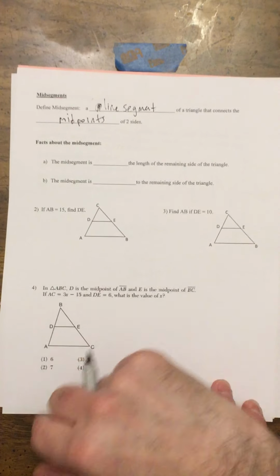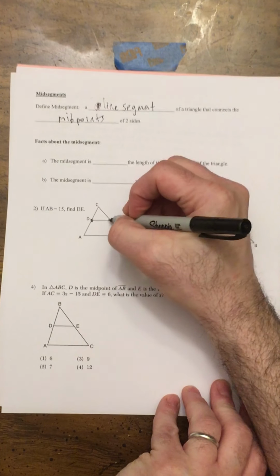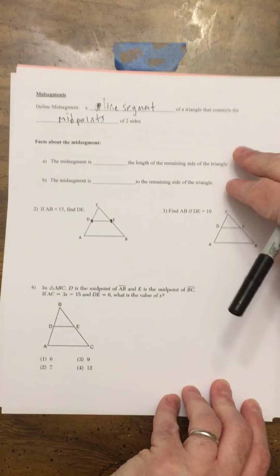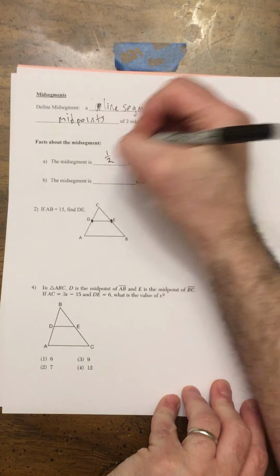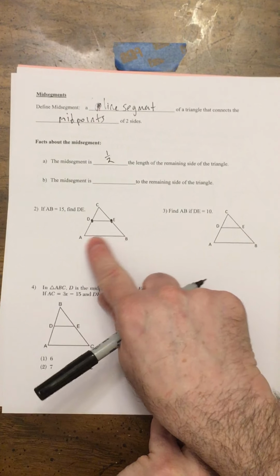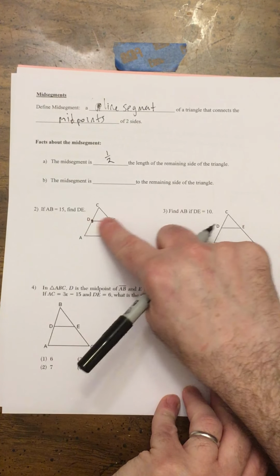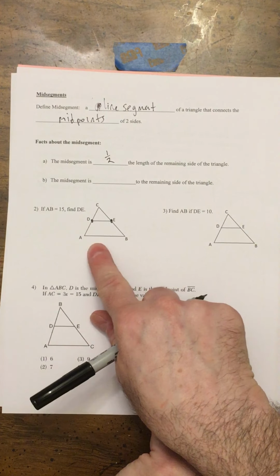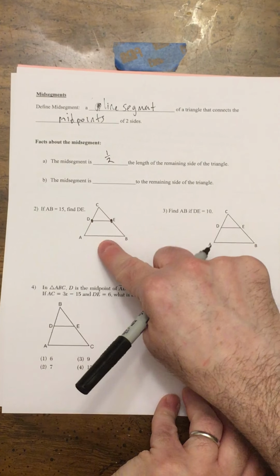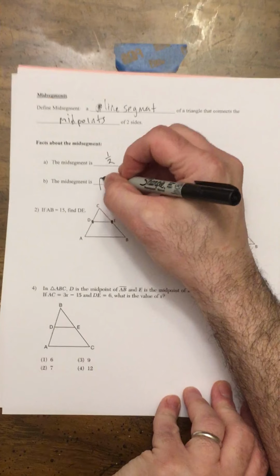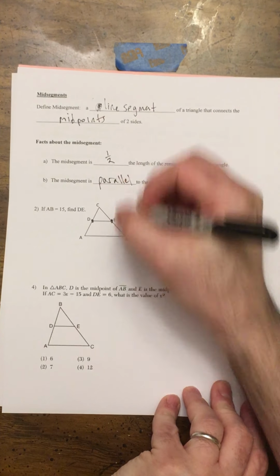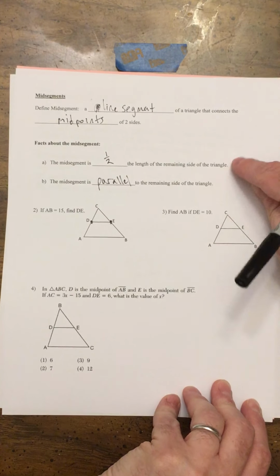There are two things that we know. And again, keep in mind that this is a midpoint and this is a midpoint. These are the two facts about midsegment. A midsegment is literally half the length of the parallel side. Not the two sides that it touches, but the third side that it's parallel to. It's literally half of this. Also, we know that the midsegment is parallel to this side. Those are two key facts.